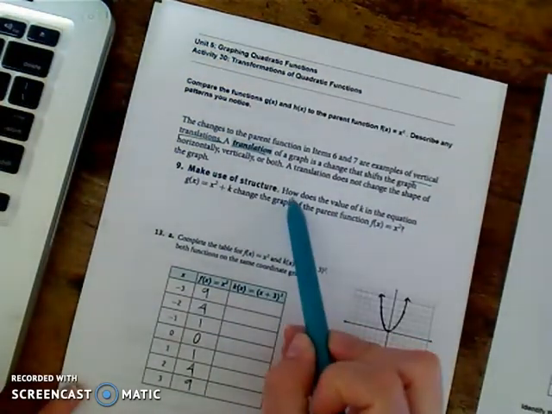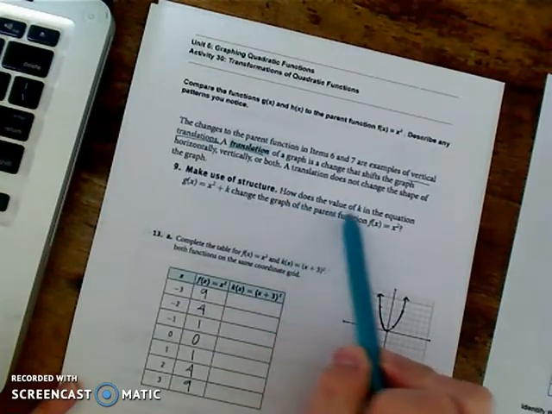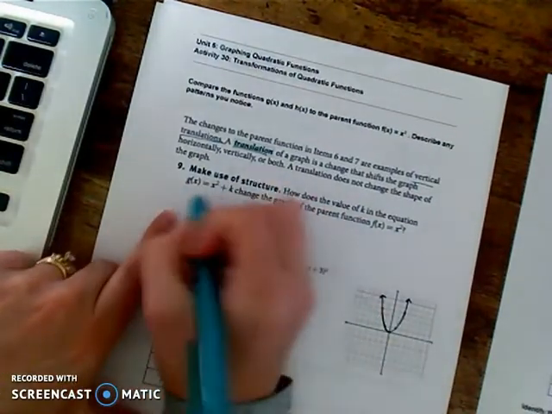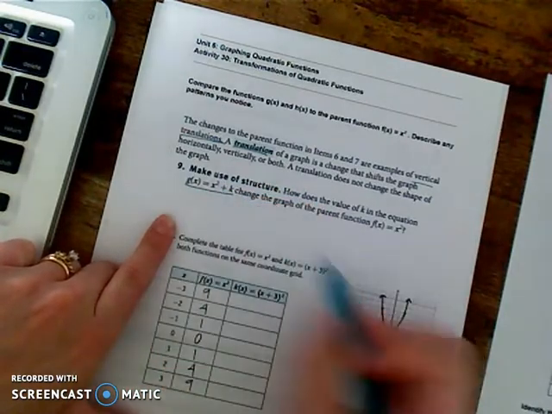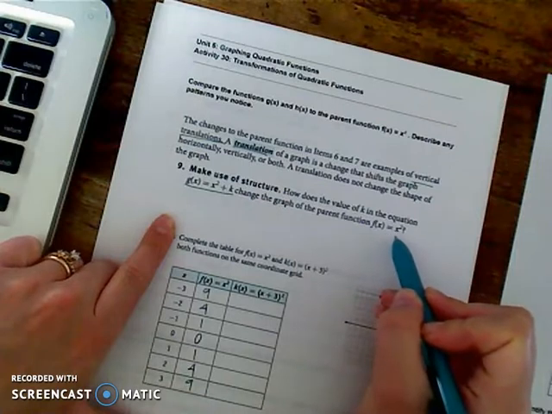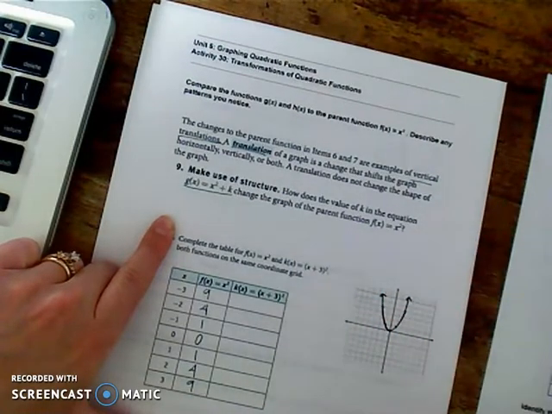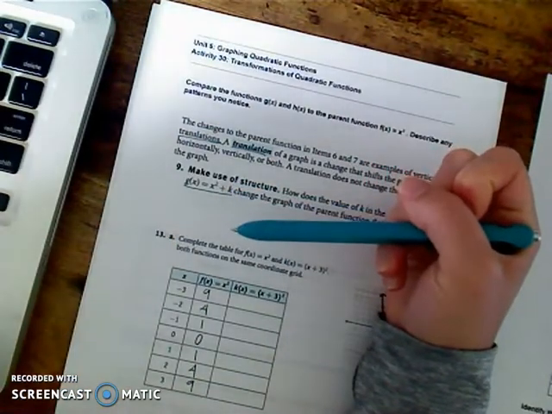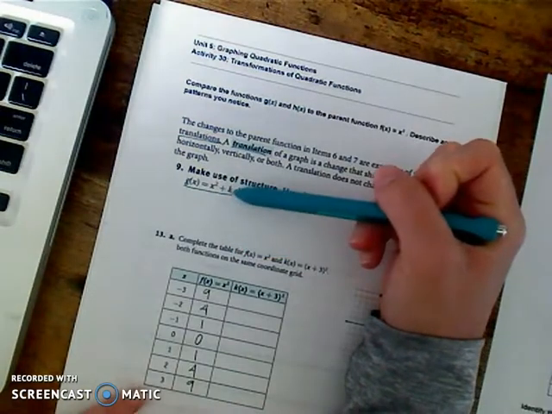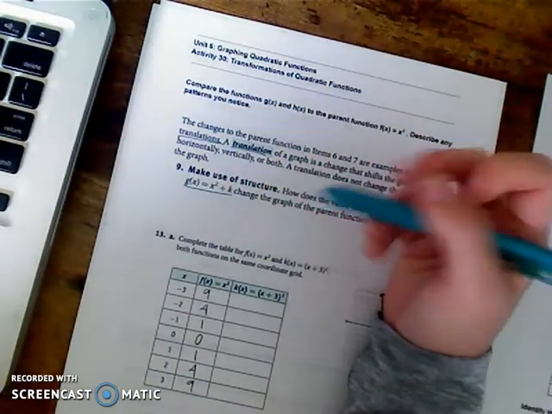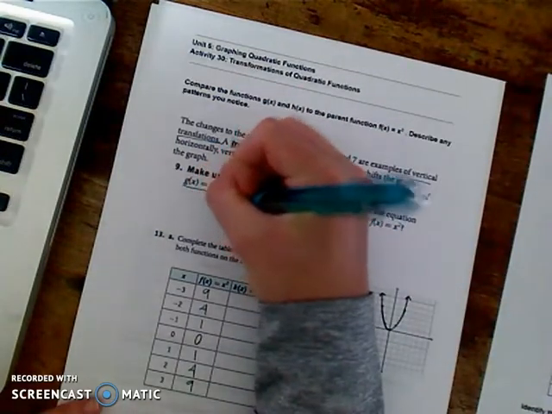So, based off what we've seen, how does the value of k in the equation g of x equals x squared plus k change the graph of the parent function f of x equals x squared? Well, guys, we noticed that it shifted it vertically when I added 3. It still shifted it vertically, but I went down when I subtracted 4. So therefore, k will shift the vertex vertically.